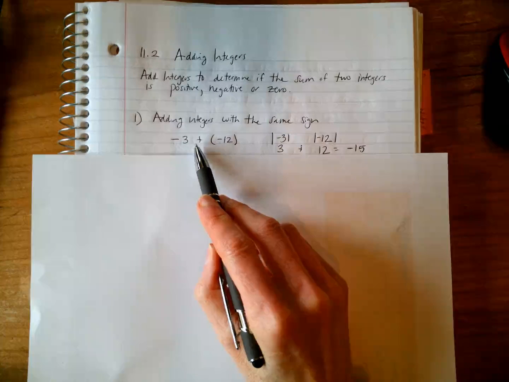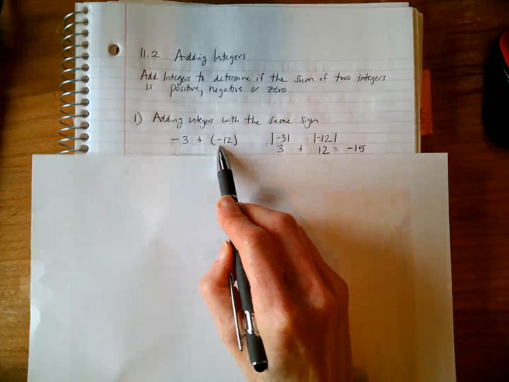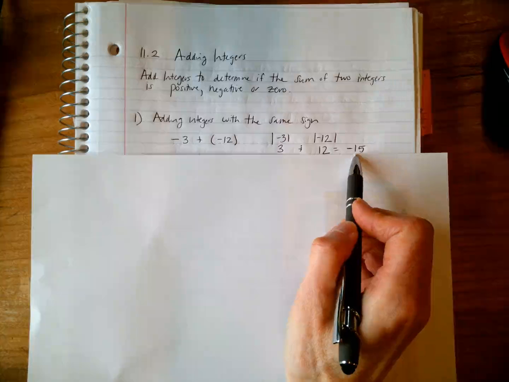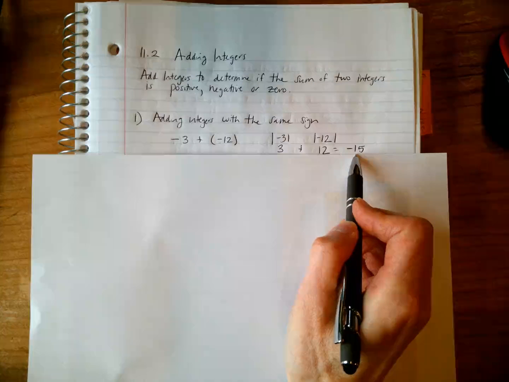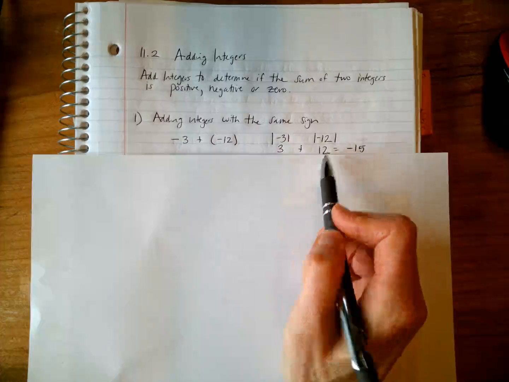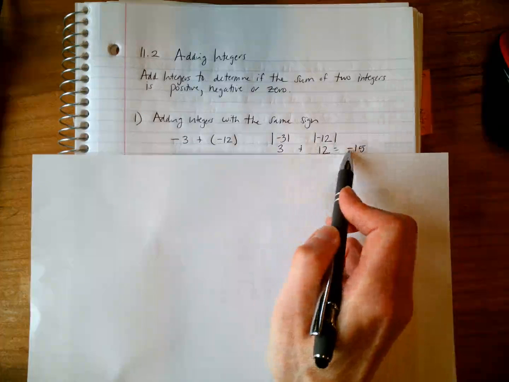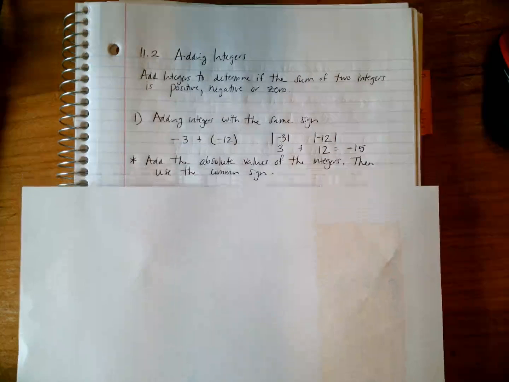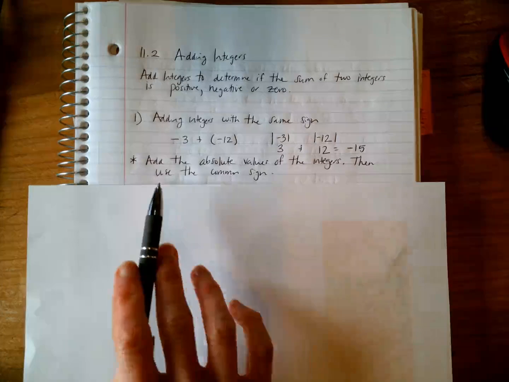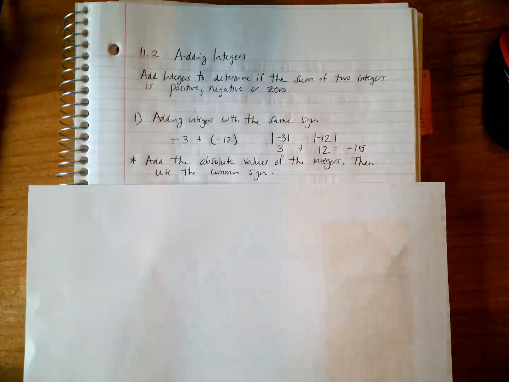So the sum of -3 and -12 is -15. You can determine that by finding the absolute values of each number and then noticing what sign they shared and applying that to the beginning. So once again, add the absolute values of the integers and then use the common sign. We are going to be using a lot of absolute value in this lesson.